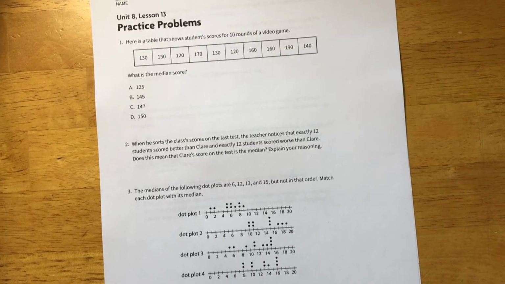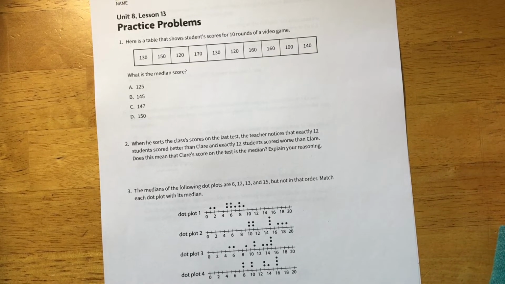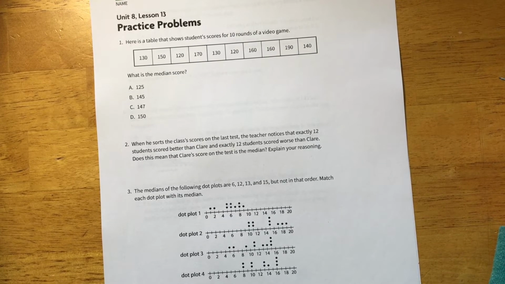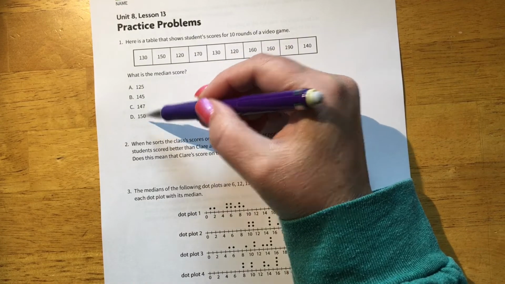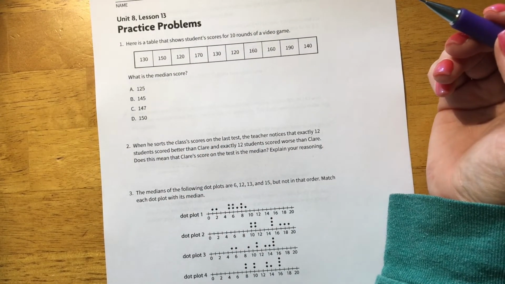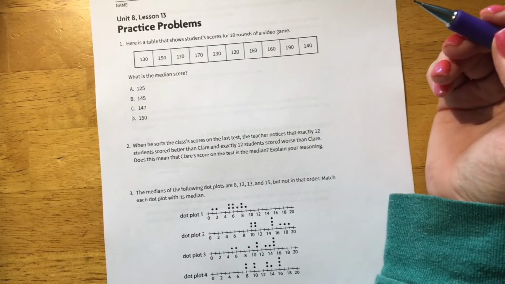All right, I hope you've got your practice problems completed to the best of your ability. Of course, we don't have to be perfect at it yet. We're just practicing, right? So let's go over these quickly and see how well we did. In number 1, it gives us a table that shows the student scores for 10 rounds of a video game, okay? And it asks us to find the median score. Now this one happens to be a multiple choice, okay? And with multiple choice, we're always tempted to not bother with the math, right?